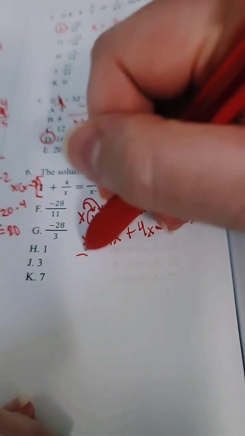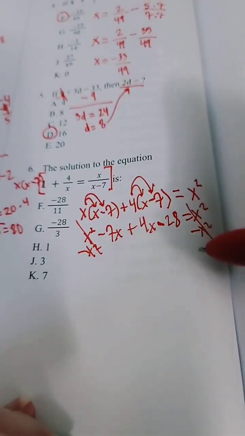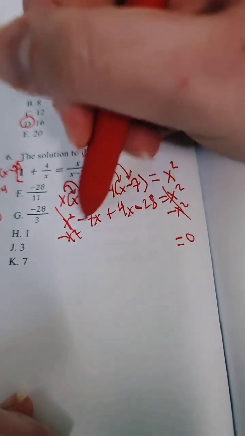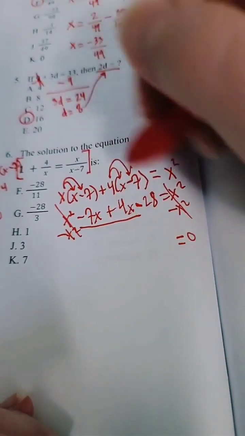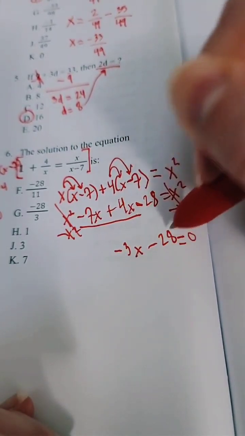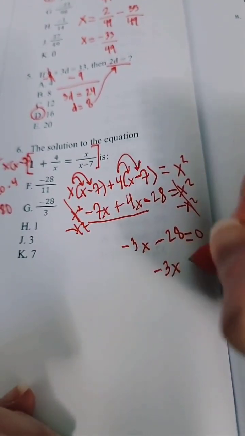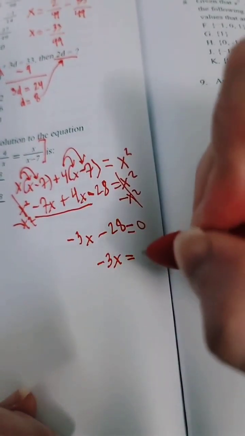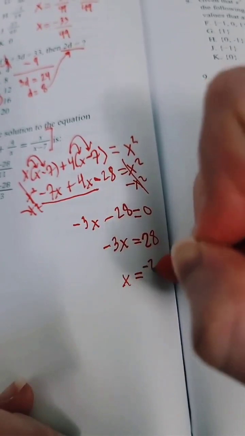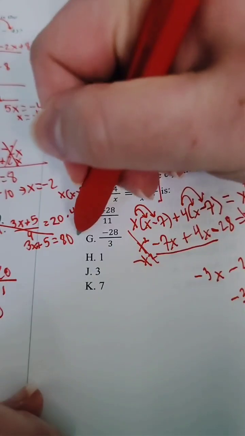Now I can subtract x squared from each side, and that'll cancel out on both sides, so then it's just equal to 0. So I have that this is equal to 0, and I see that I have like terms here. Negative 7x plus 4x is going to be negative 3x. So now I have negative 3x minus 28 is equal to 0. Now I'm going to add 28 to each side. So then I get negative 3x is equal to positive 28. And then I'm going to divide by negative 3, and I get that that's negative 28 over 3. So then that would be G.